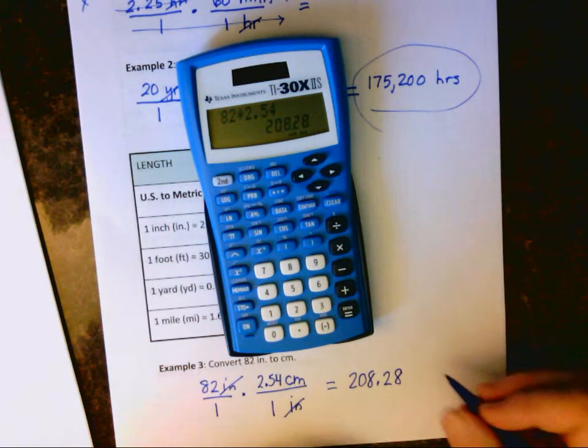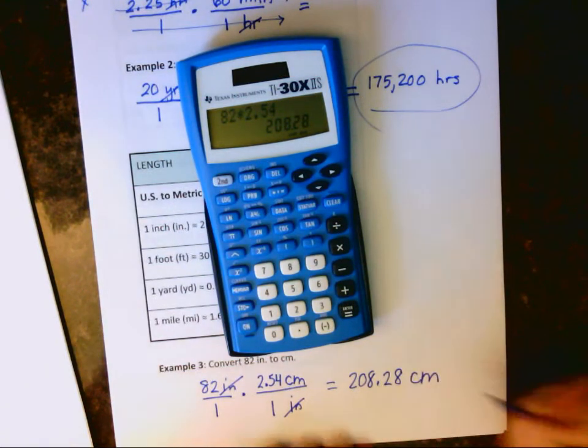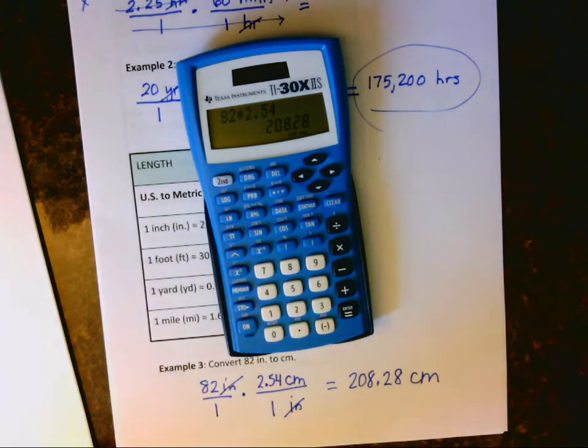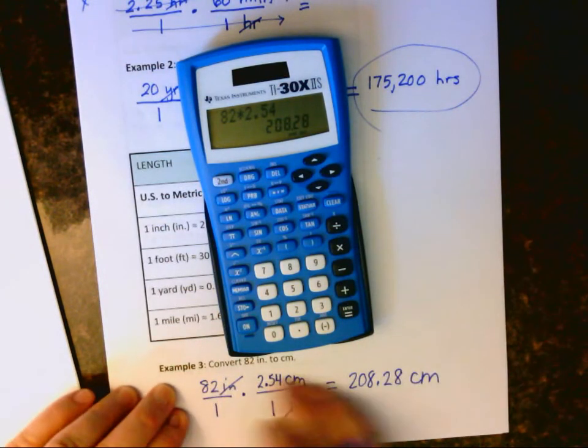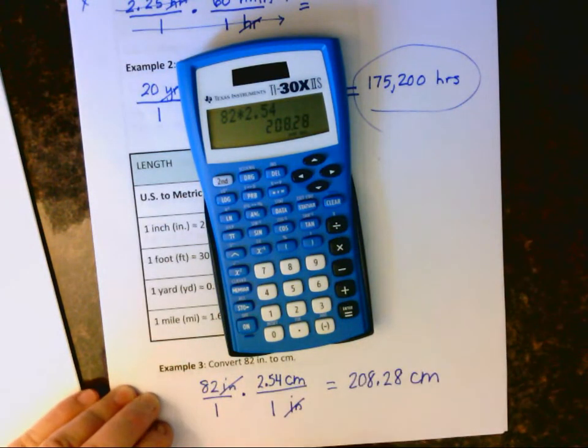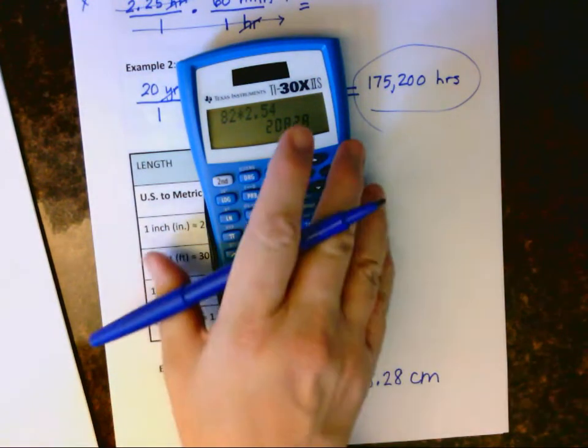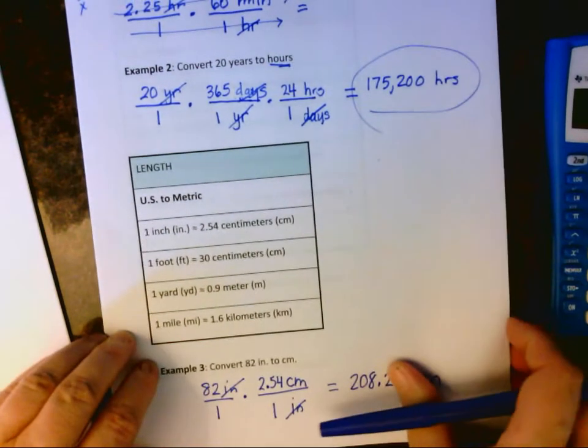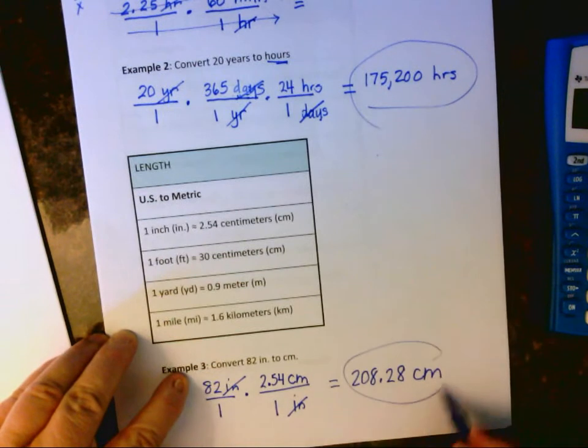208.28 centimeters. Good. Now what you may want to do as we work through these is try the examples on your own, pause the video, and then turn it back on to check and make sure you're able to get it. That's one of the nice advantages of these recorded videos.